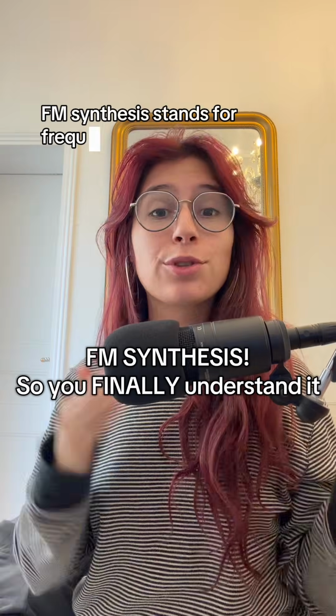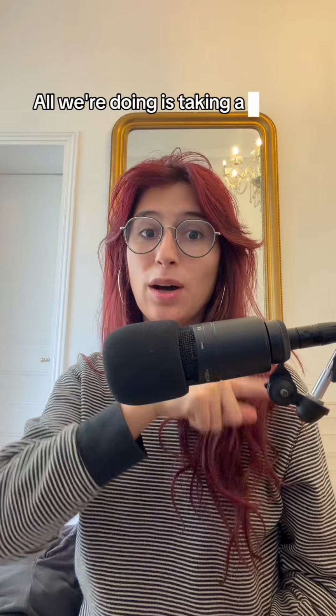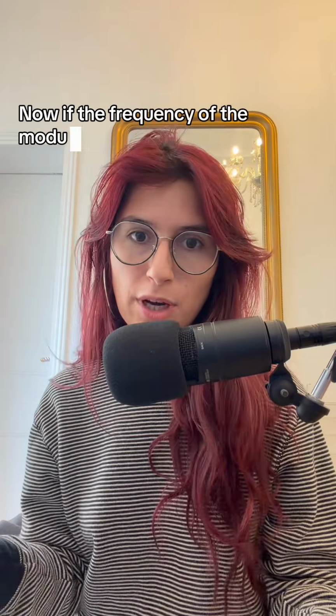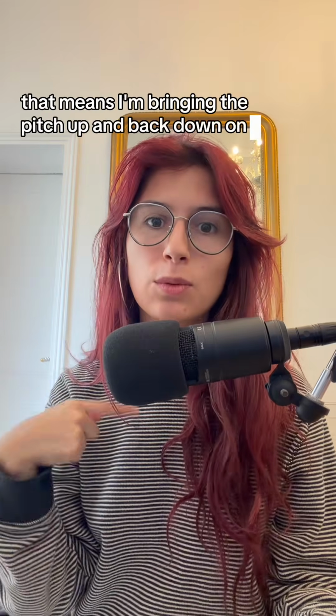FM synthesis stands for frequency modulation. Frequency, pitch. Modulation, changing. All we're doing is taking a wave and changing the frequency of that wave using another wave. The wave whose frequency we're changing is called the carrier wave, and the other one is called the modulator. Now, if the frequency of the modulator wave is, say, 1 hertz, that means I'm bringing the pitch up and back down 1 time a second.